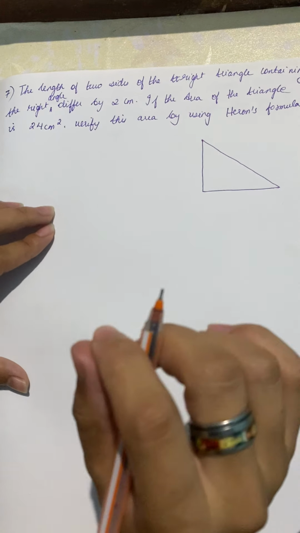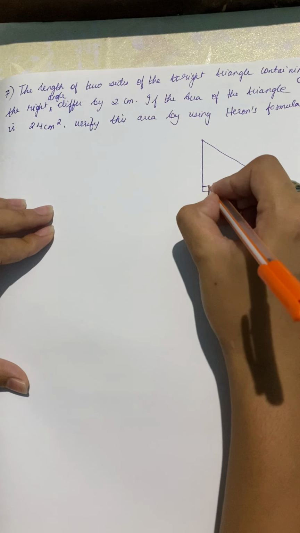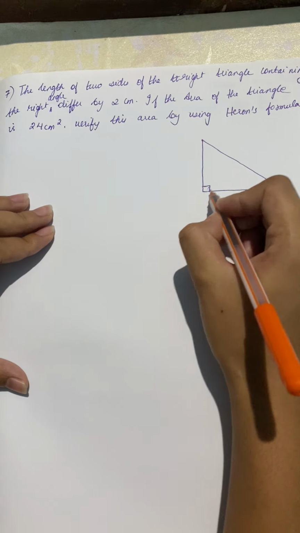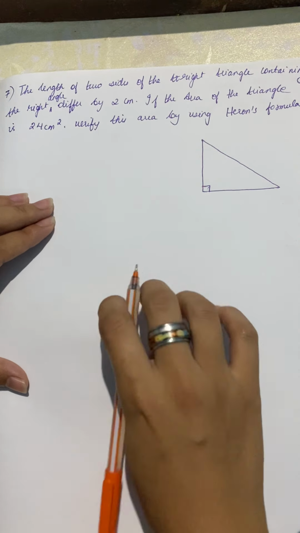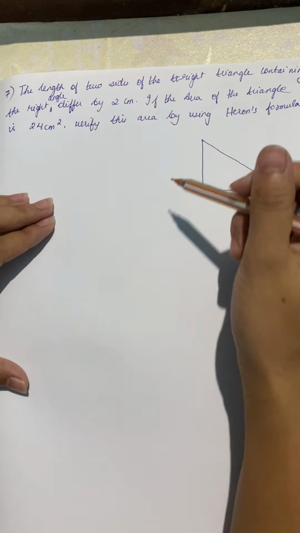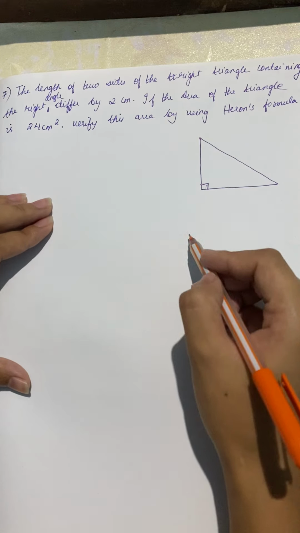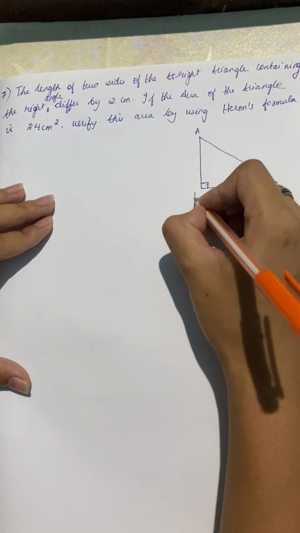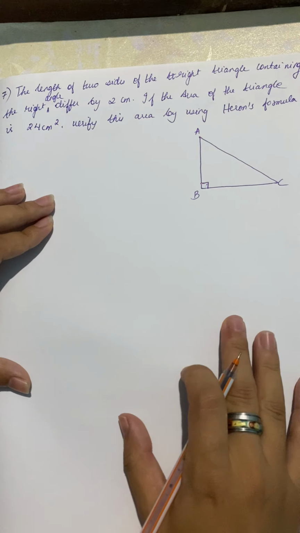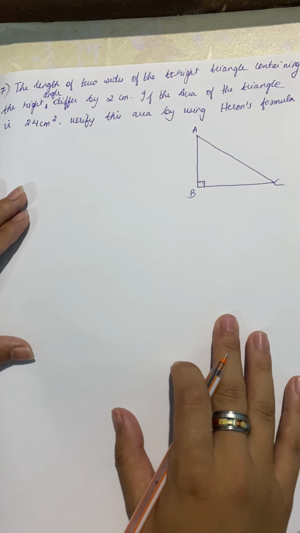A right angle triangle is a triangle in which one angle of the triangle is 90 degrees, and this box represents 90 degrees. So this represents the 90 degrees. I'm just going to name them. You can name your triangle with whatever alphabets you want.